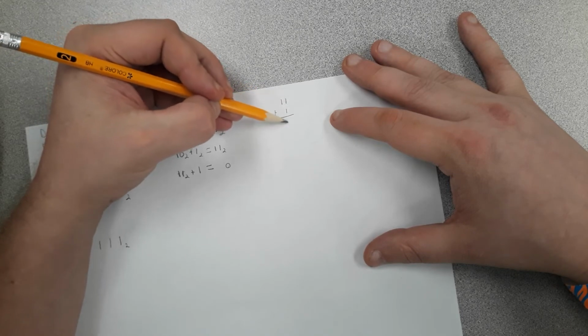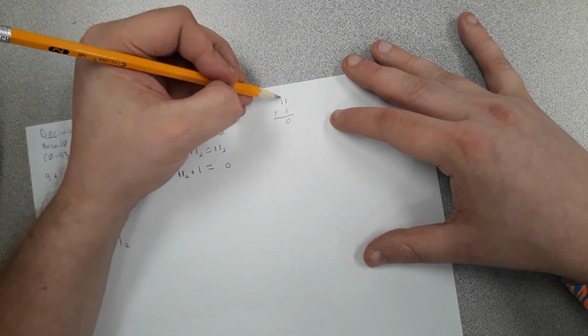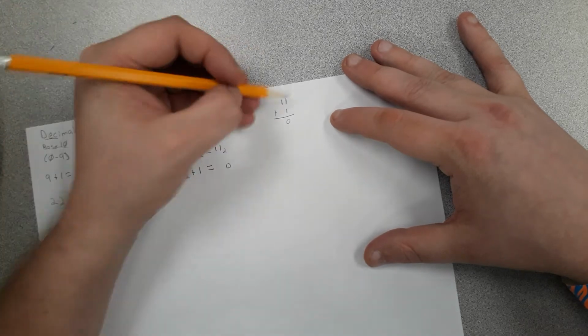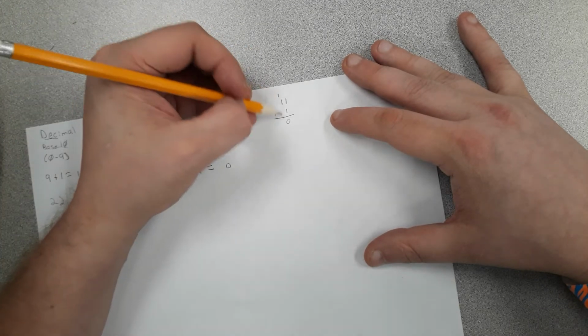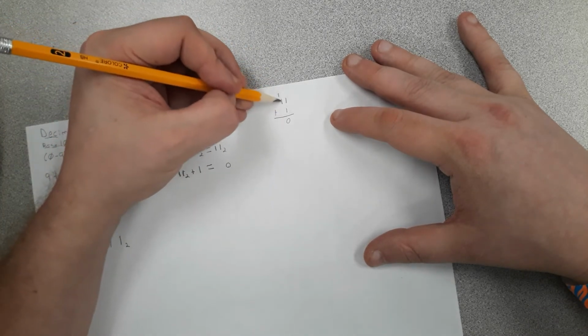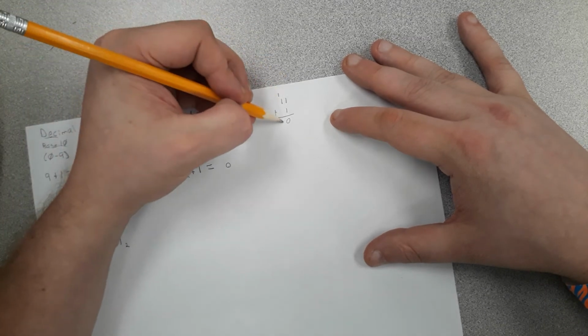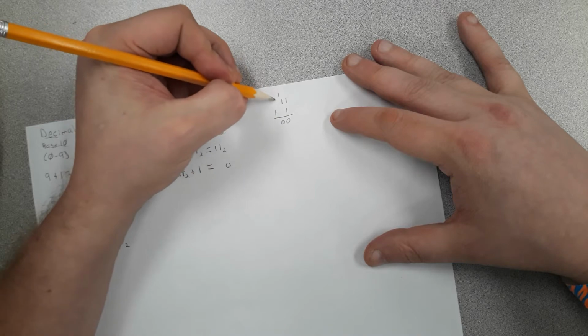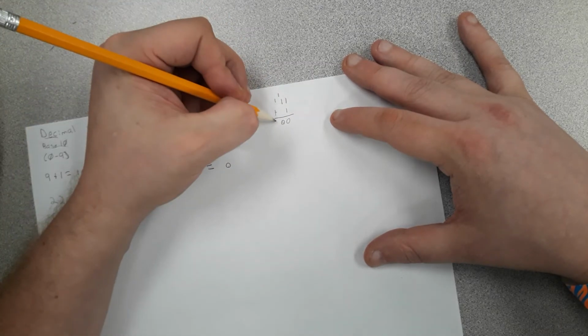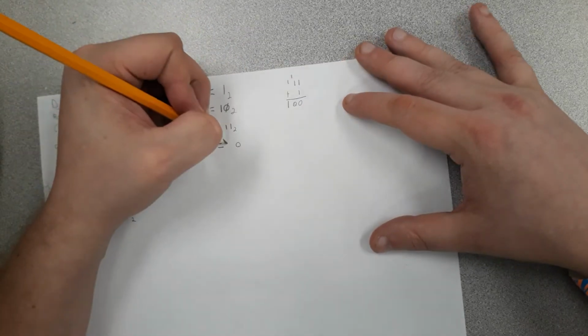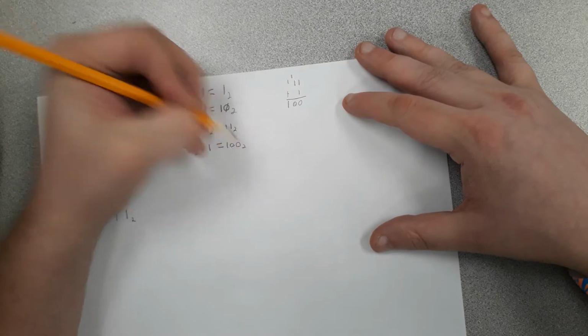These are the max, so it has to become 0, and I have to carry the 1. Well, 1 plus 1 in the binary system, we don't have a character that represents 2, so I have to put a 0 and carry the 1 to the next column, so it becomes a 1, 0, 0. Hopefully you're following that along.